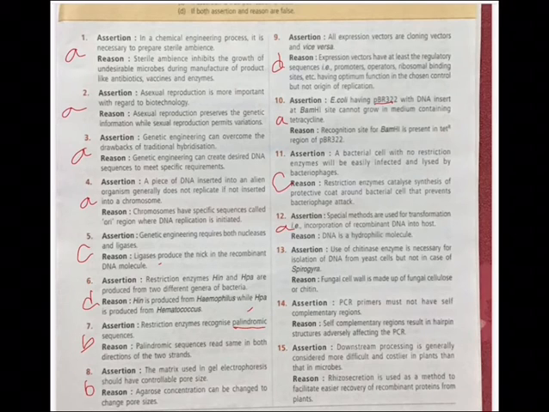Special methods such as CaCl2 treatment, electroporation, and the particle delivery method are used to make host cells competent, that is, able to take up foreign DNA. Question 13. Assertion: Use of the chitinase enzyme is necessary for isolation of DNA from yeast cells, but not in the case of Spirogyra. Reason: The fungal cell wall is made up of fungal cellulose or chitin. Of course, without hesitation, it has to be A.